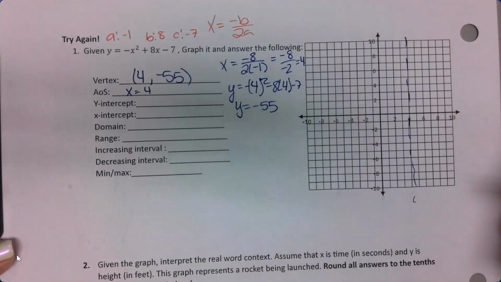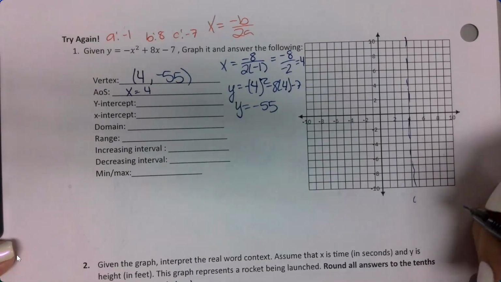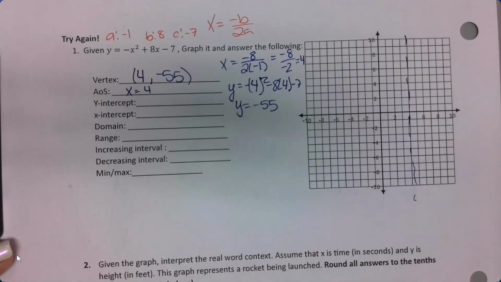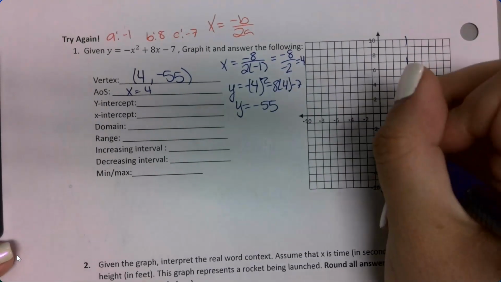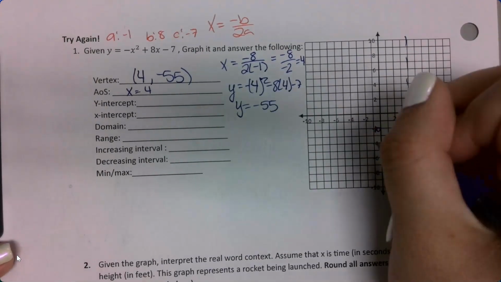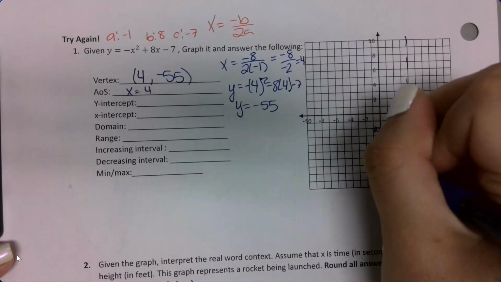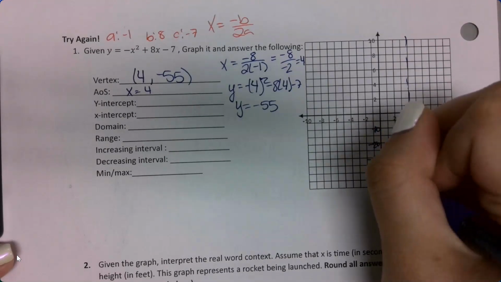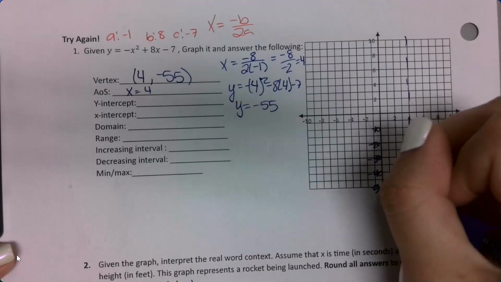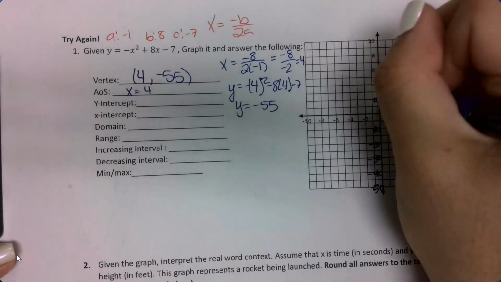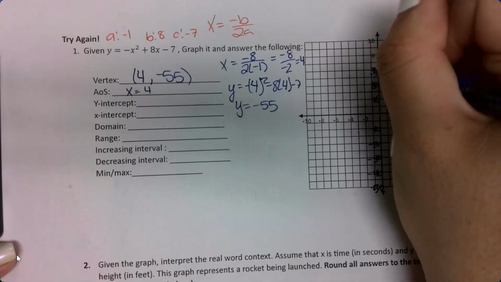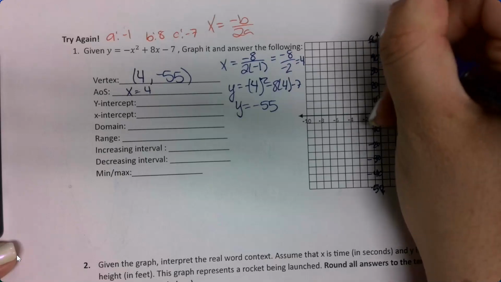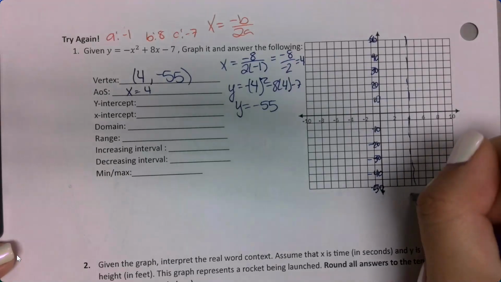I'm going to change my counting. I'm going to change all of these. So that's going to be negative 10, negative 20, negative 30, negative 40, negative 50. So that's going to be 10, 20, 30, 40, 50. So now it's just a little bit off my graph.